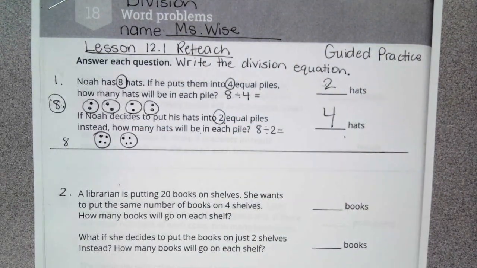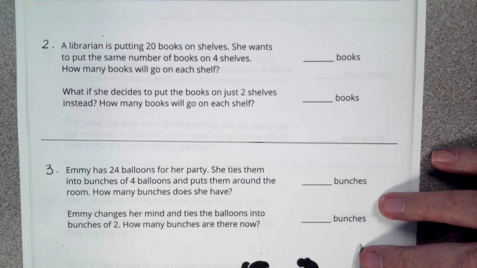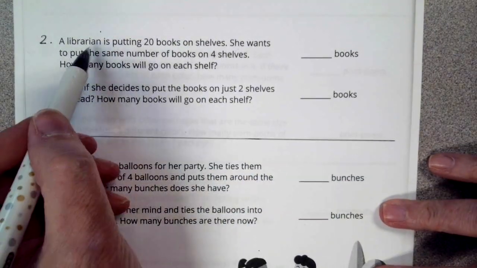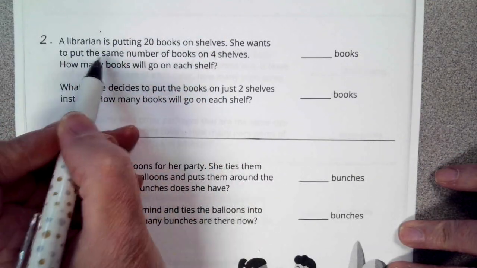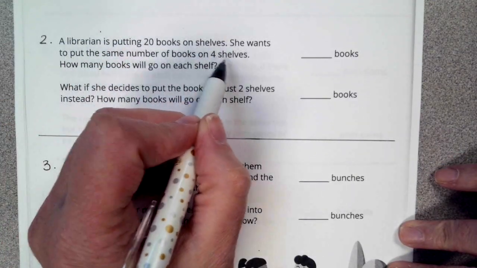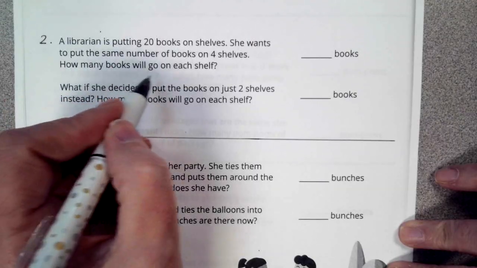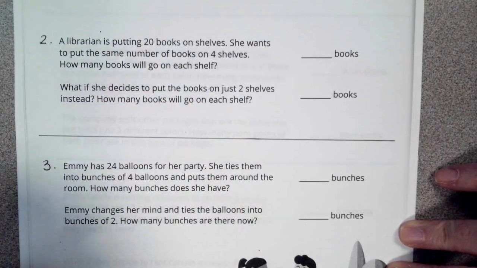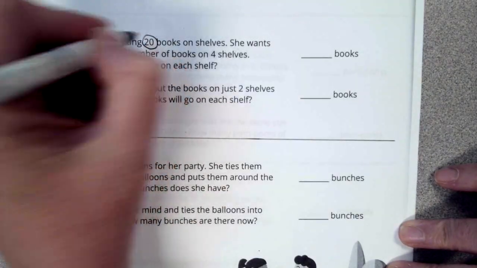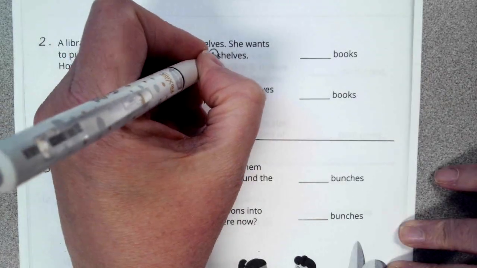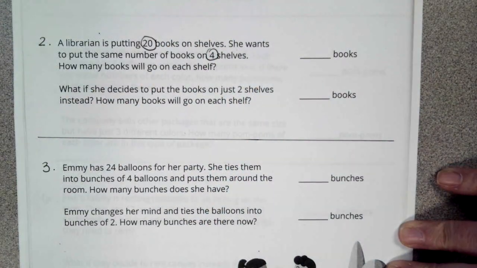Easy and fun. Let's try another one. A librarian is putting 20 books on shelves. She wants to put the same number of books on 4 shelves. How many books will go on each shelf? Okay, let's circle our numbers. 20 books, 4 shelves. What would be the division equation there?